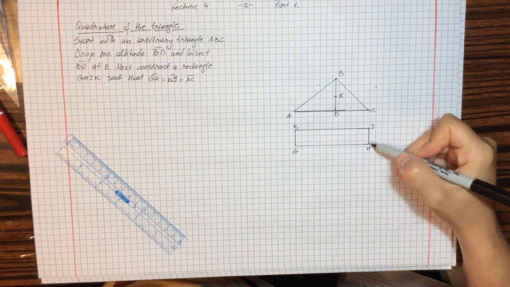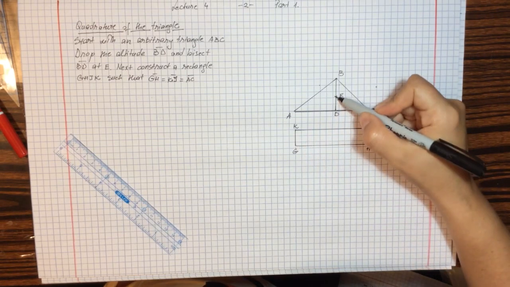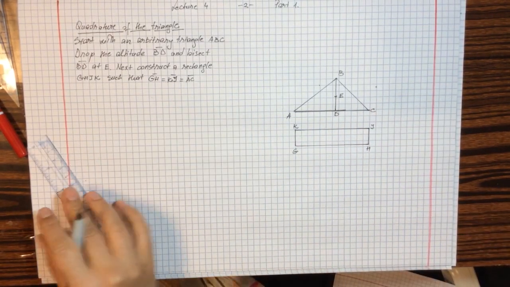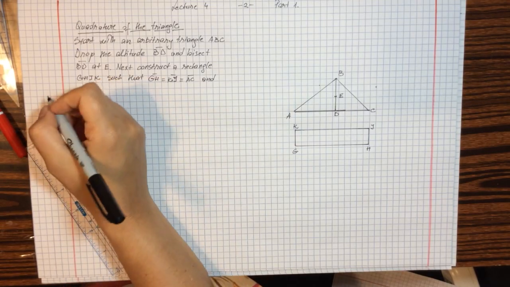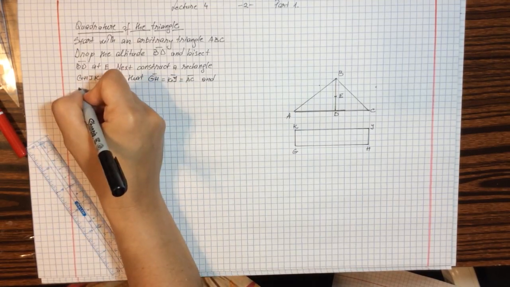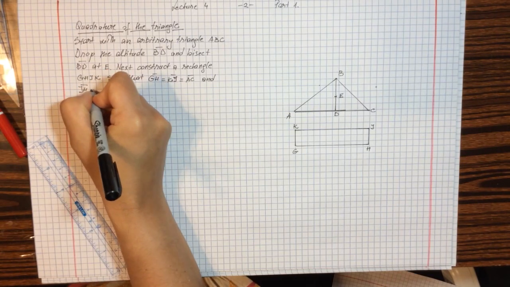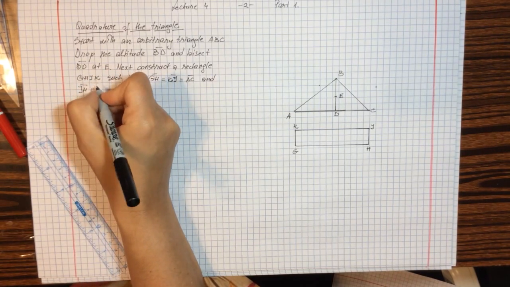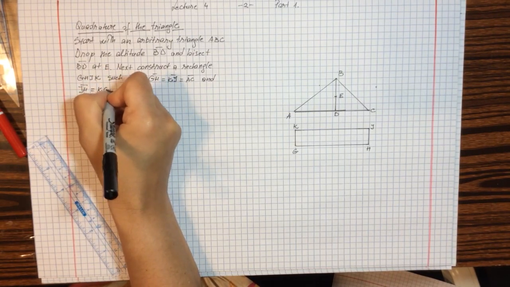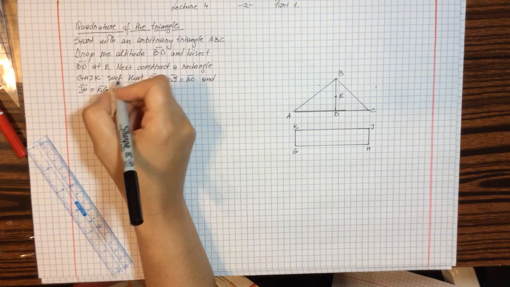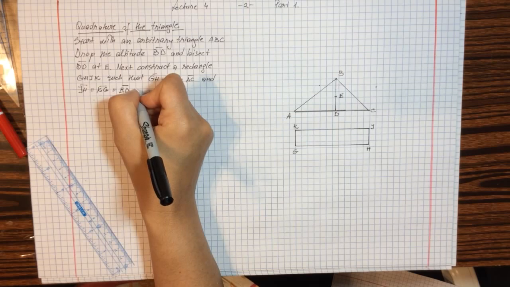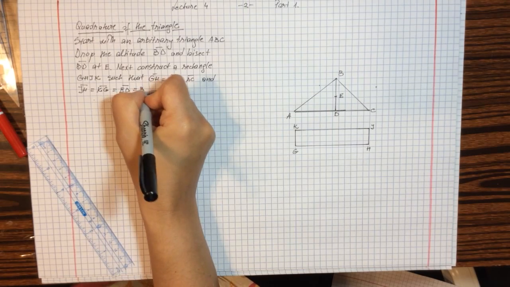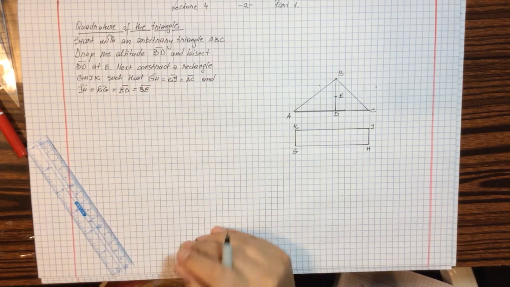And I said this length and this length are the same as this length. And JH is equal to KG is equal to ED is equal to BE.